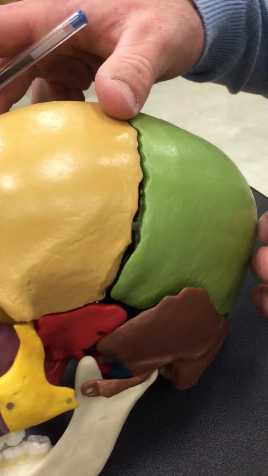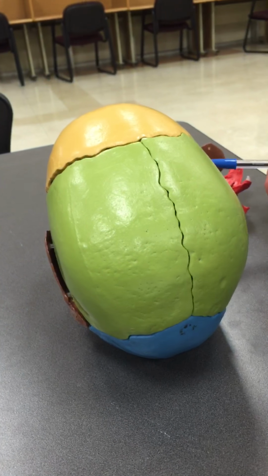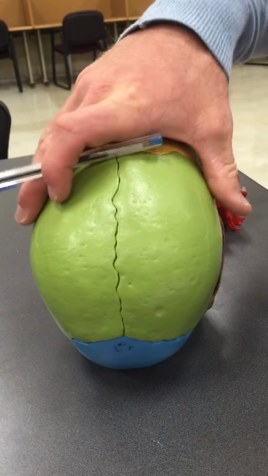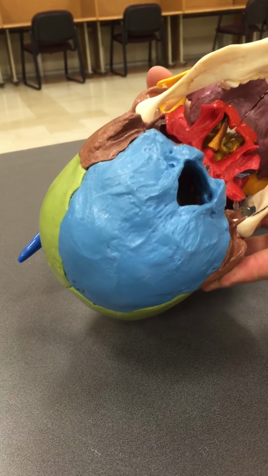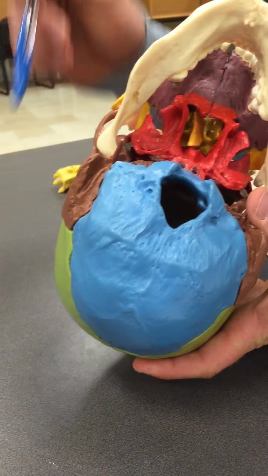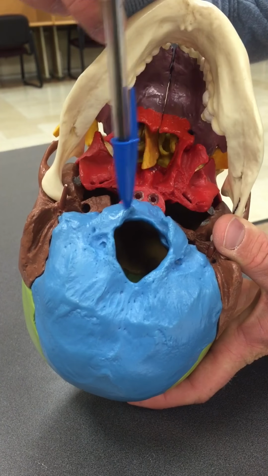Cool beans. We're going to go to the parietal bones. Bam! These be the parietal bones. Pretty simple, self-explanatory, you guys got it. We're going to go to my personal favorite, the occipital bone. The occipital bone has the foramen magnum, this large hole. The occipital condyles, these guys right here.